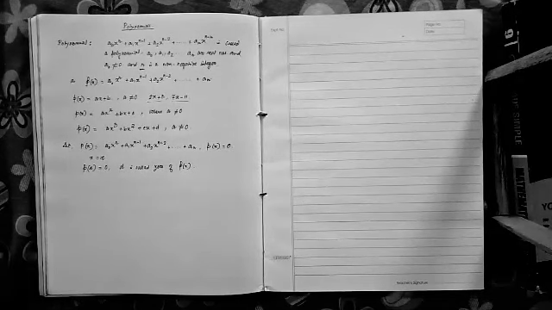A polynomial of degree n has n numbers of zeros. So we come to know number of zeros is related to the degree of the polynomial.